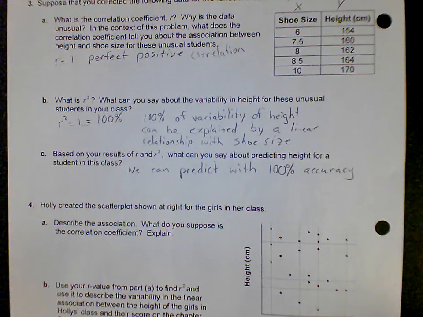And our answer to that is we can predict it with 100% accuracy. We know exactly what it will be, which is really cool. And obviously, as you guys can imagine, highly unlikely.